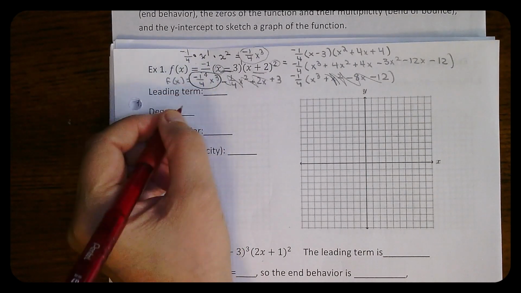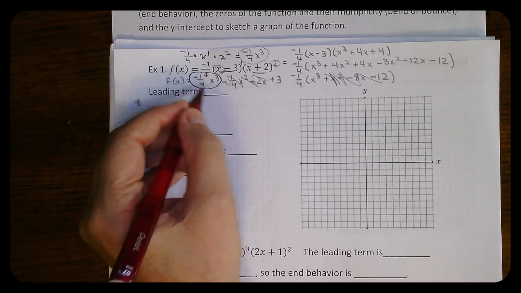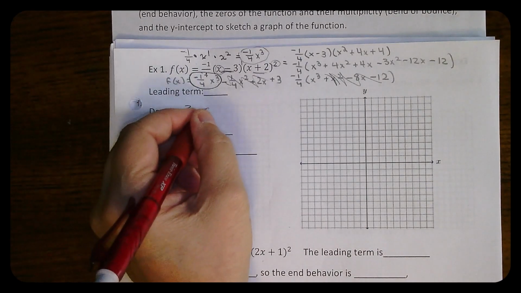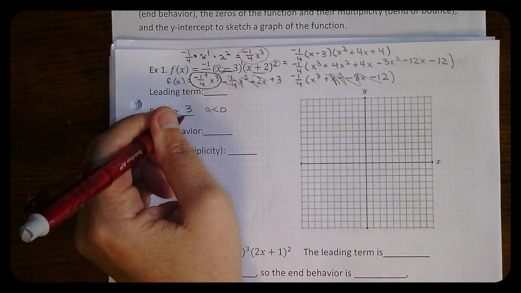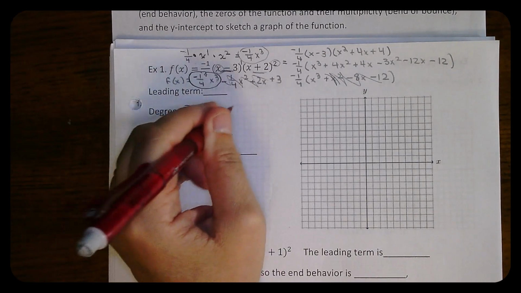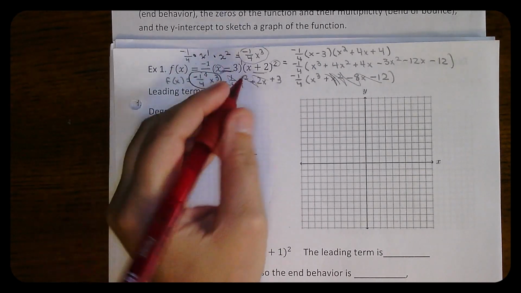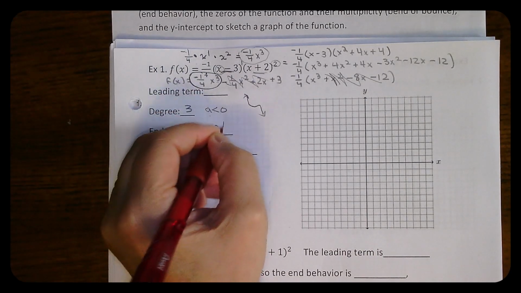The degree is 3 because it's the exponent of the leading term. All right, a is less than 0. Okay, so if it's an odd degree, it's going to give you opposite ends. If a is negative, it's going to be up, down. Okay, so the end behavior is up, down.